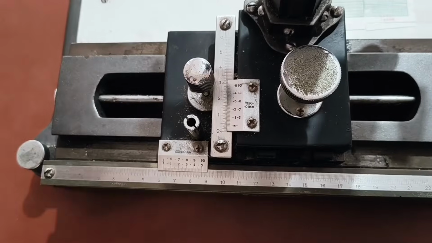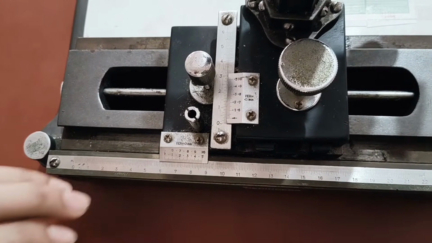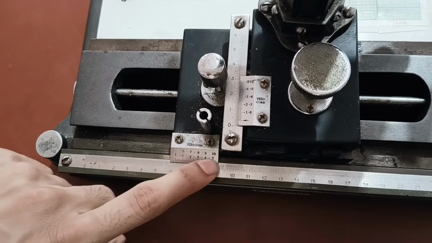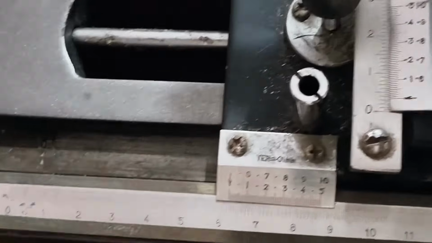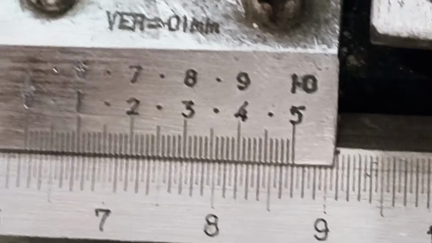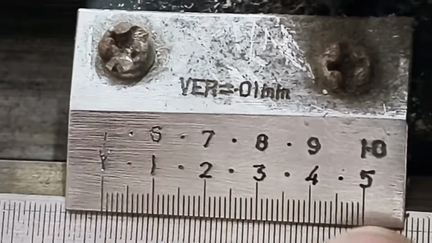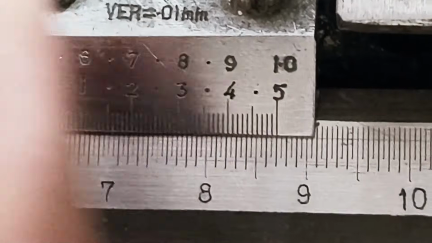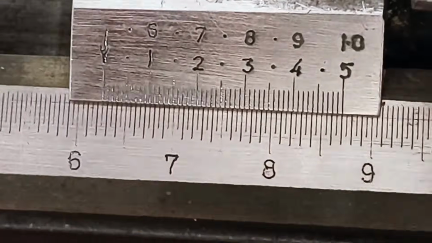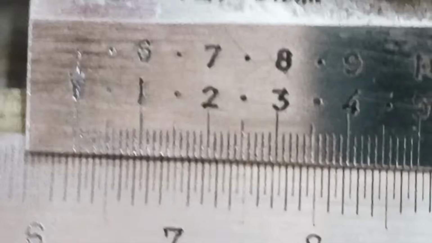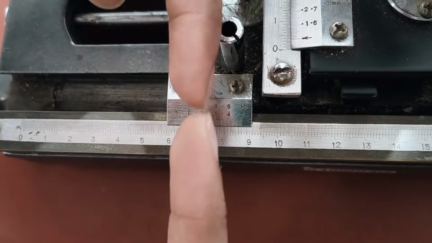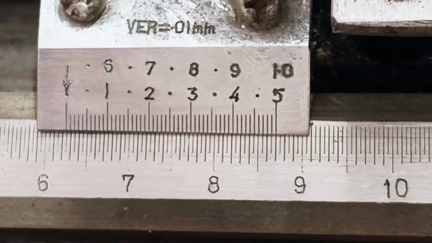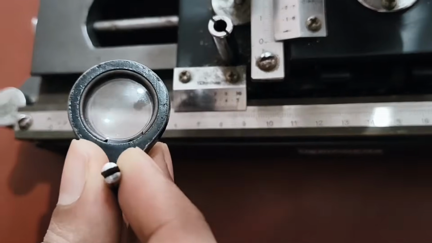Let's come back again to the vernier scale. We have taken the reading of the main scale. Now our job is to know the reading on the vernier scale. To know the vernier scale reading, you need to find out which division of the vernier scale is matching with the main scale. There are so many divisions. Which of the divisions are perfectly aligning with each other? There are various methods to find out. One way is using this magnifying glass.